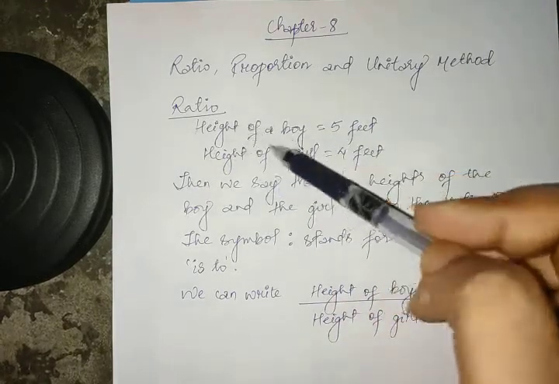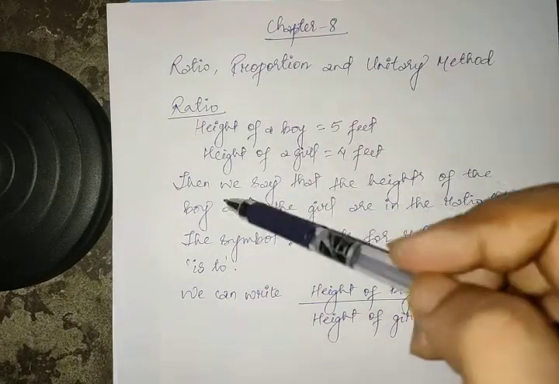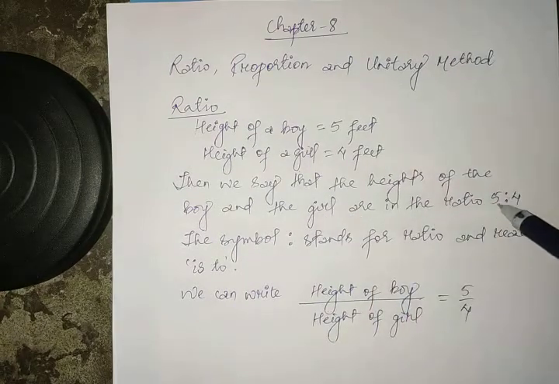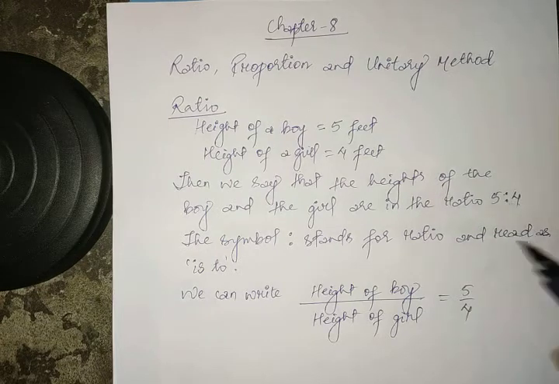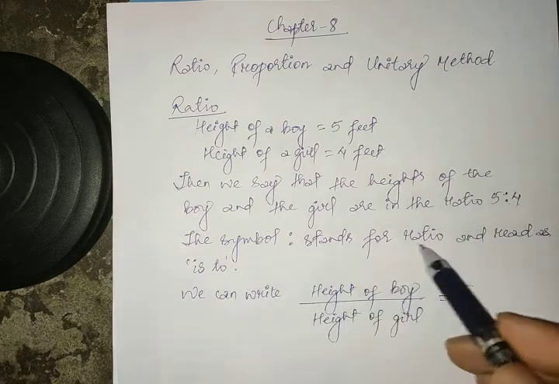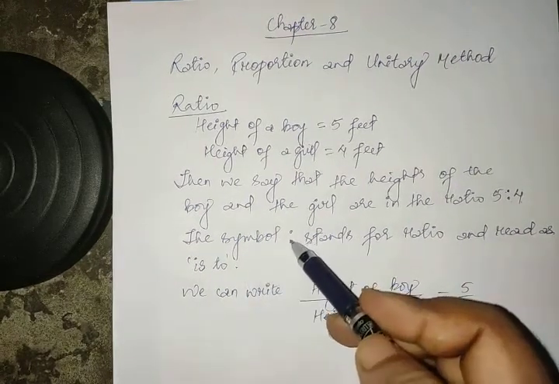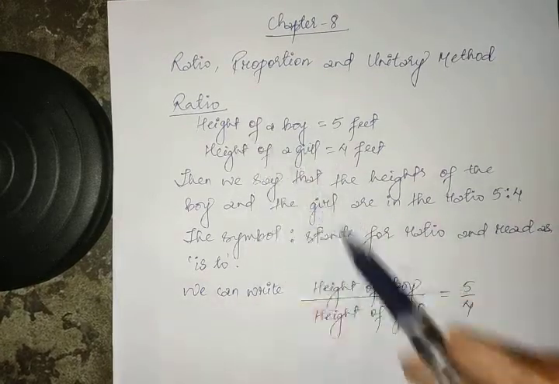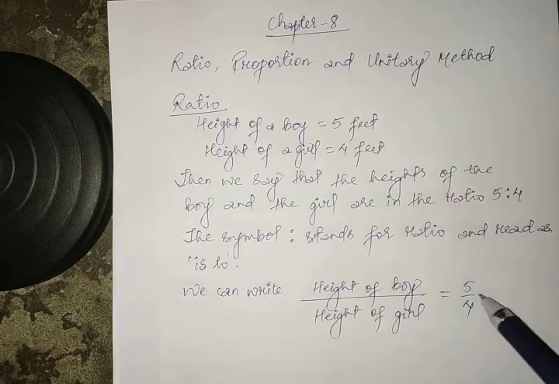For example, the height of a boy is 5 feet, and the height of a girl is 4 feet. Then we say that the heights of the boy and the girl are in the ratio 5:4. You can see this symbol; in English we call it a colon, but in mathematical terms this symbol stands for ratio and is read as "is to". Then we can write this ratio like this: height of a boy divided by height of a girl is equal to 5/4.